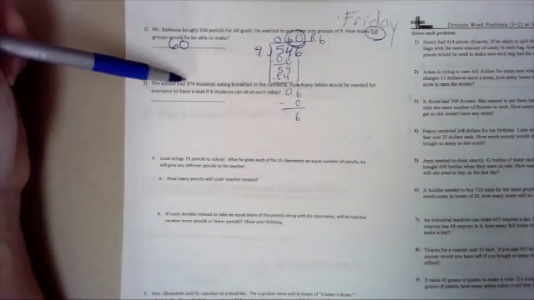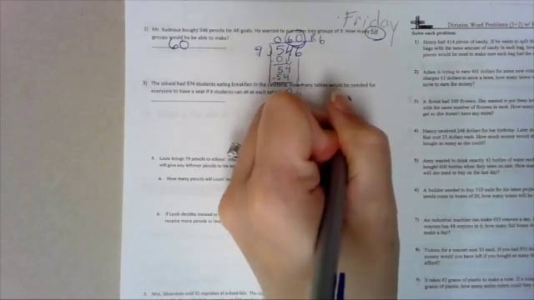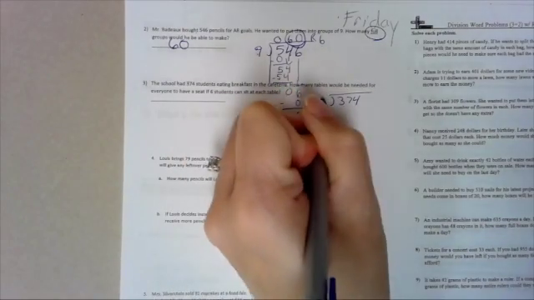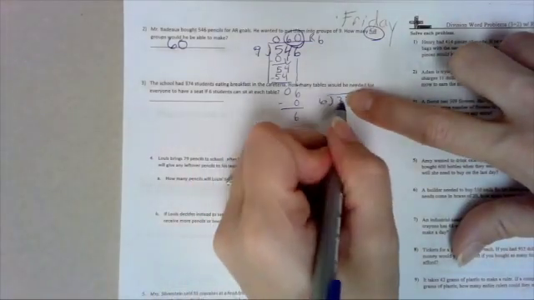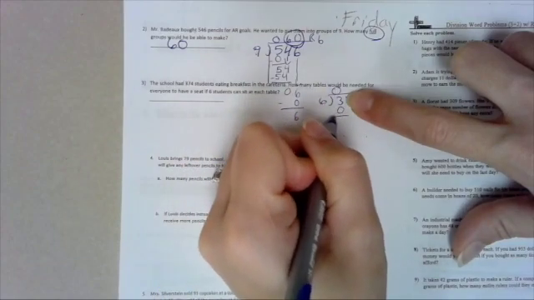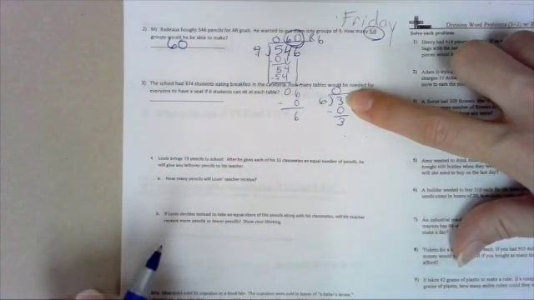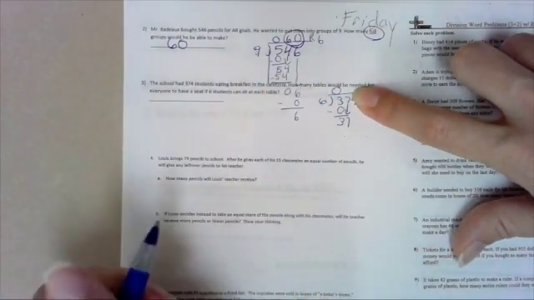All right, the next one. The school had 374 students eating breakfast in the cafeteria. How many tables would be needed for everyone to have a seat if 6 students can sit at each table? So that is 374 divided by 6. Lucky, I know my 6 times tables. 3 divided by 6 is 0. 0 times 6 is 0. 3 minus 0 is 3. Yes, 3 is less than 6, so I bring down the 7.